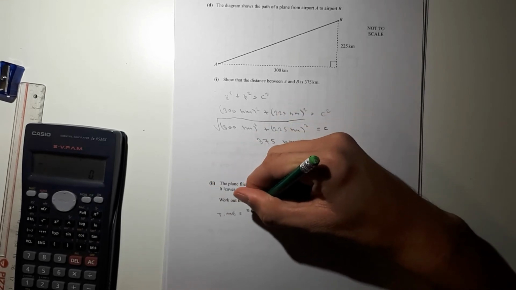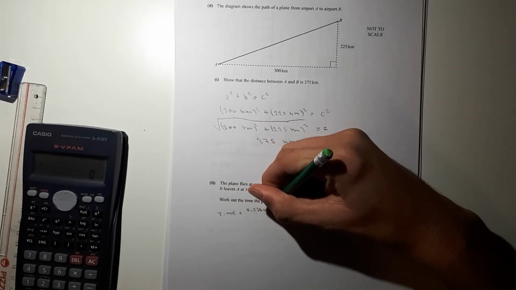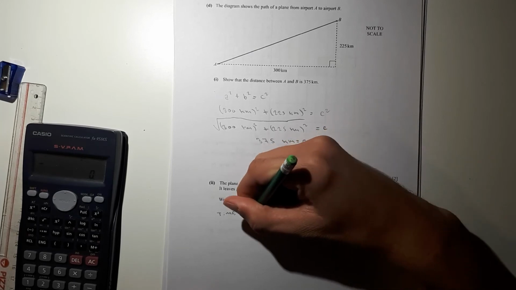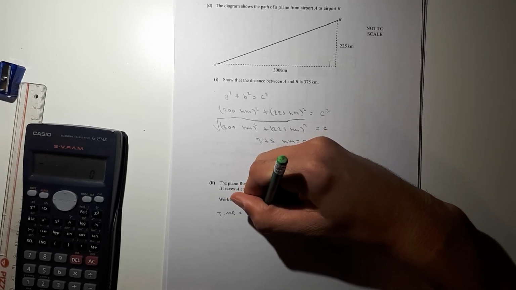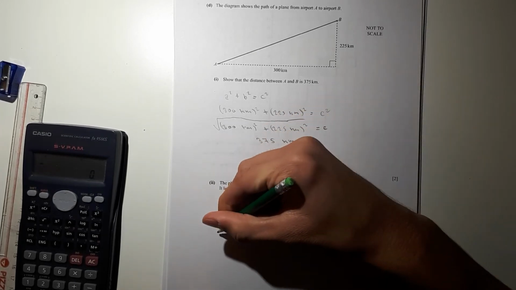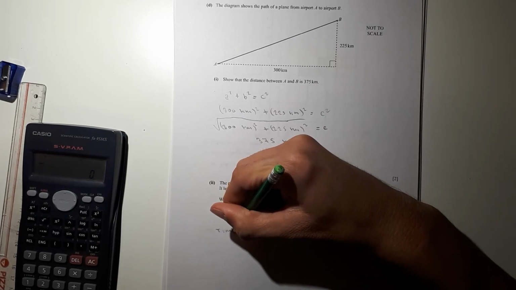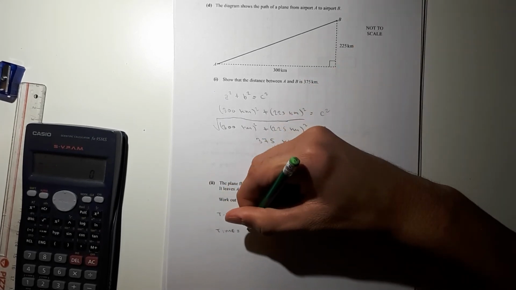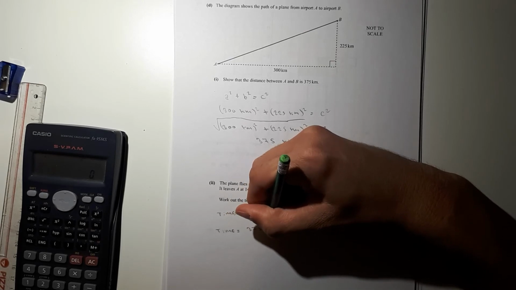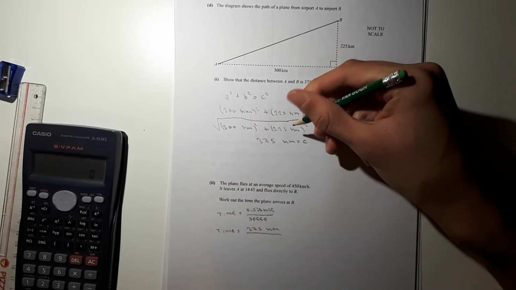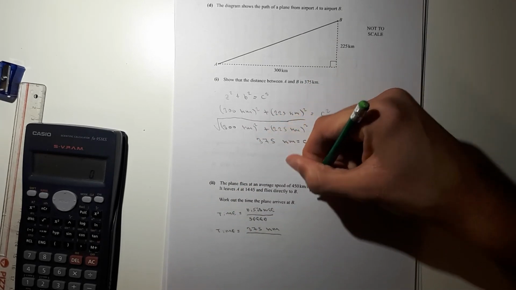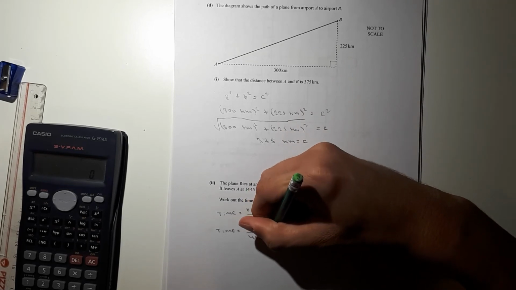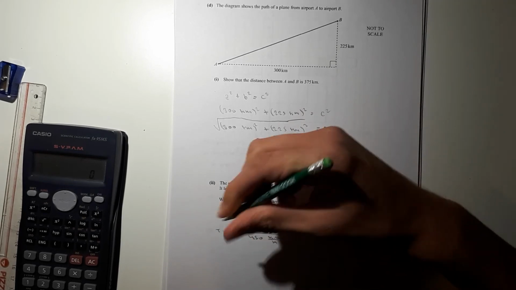So this will give us distance over speed, giving us time is equal to 375 over speed, that is 450 kilometers per hour.